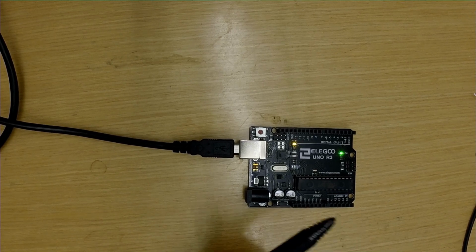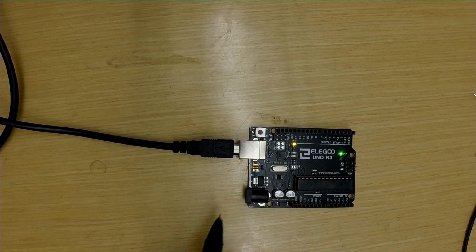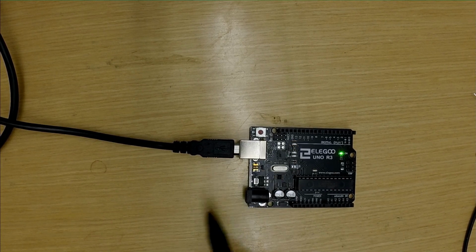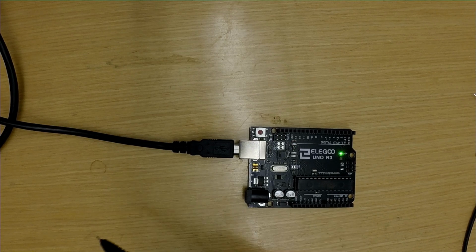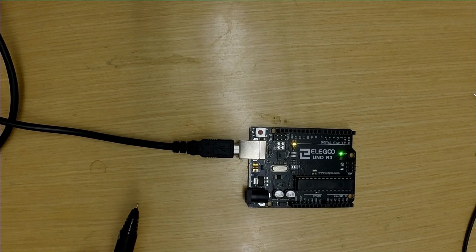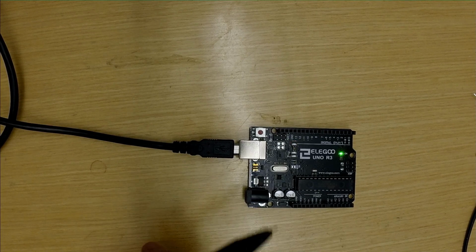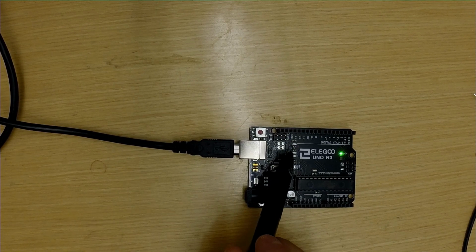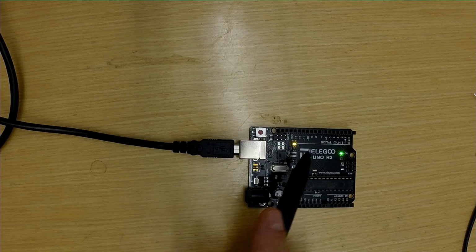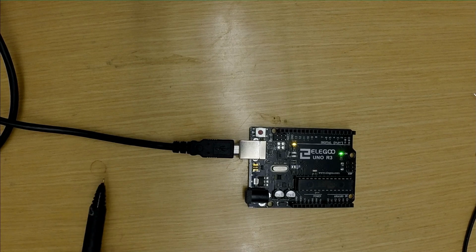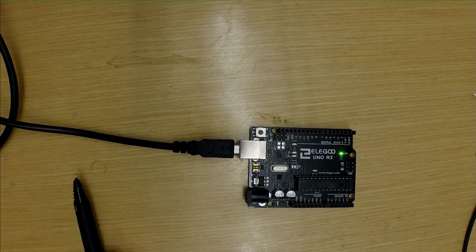And Elegoo, our manufacturer, happens to test all of these boards at the factory by uploading a code which tells pin 13 to turn on for 1 second and then turn off for 1 second, and it just blinks that pin 13 LED over and over again as long as the Arduino has power. So that's what we're seeing here today. So what I'd like to do is we're going to write this example code from scratch, and we'll modify how quickly this LED blinks, and we'll show that we're able to control the Arduino and get code uploaded to it.